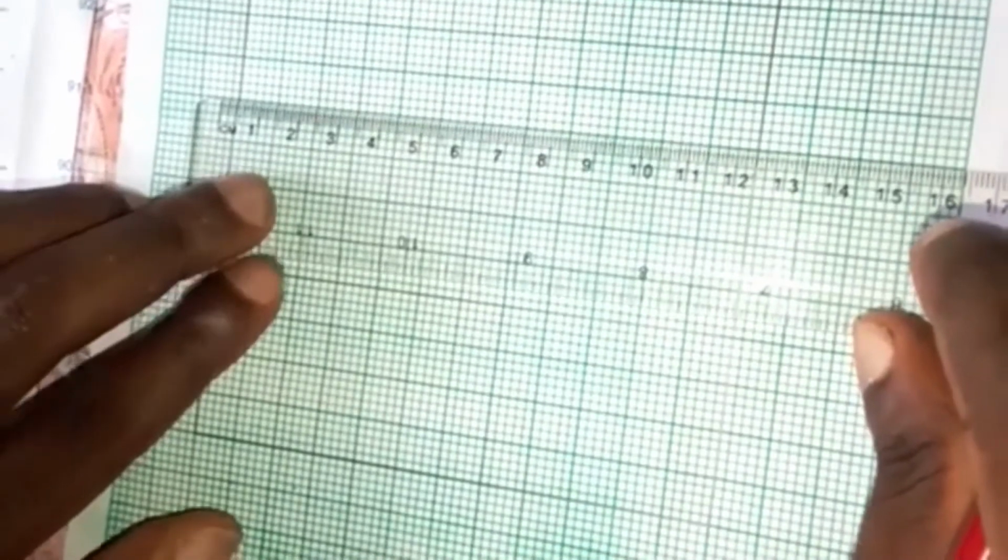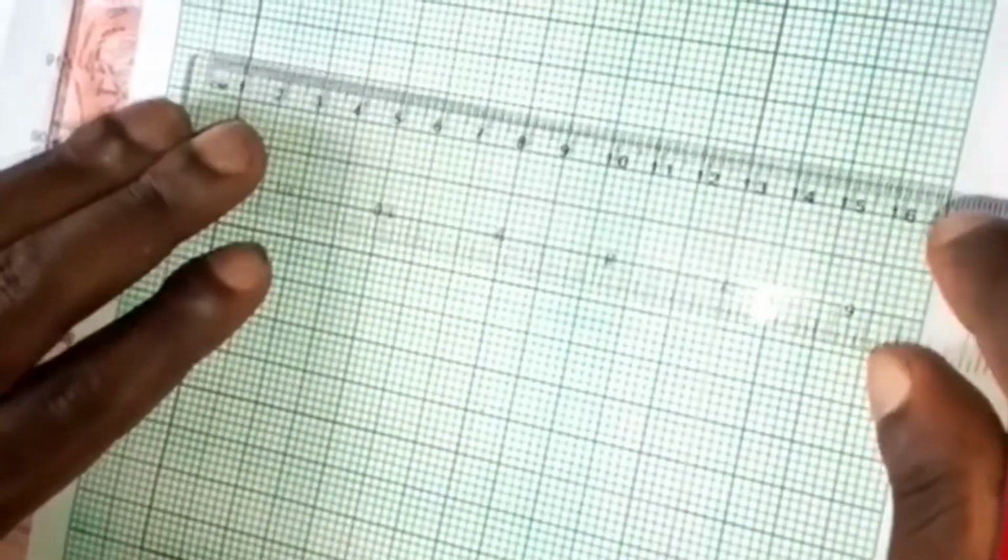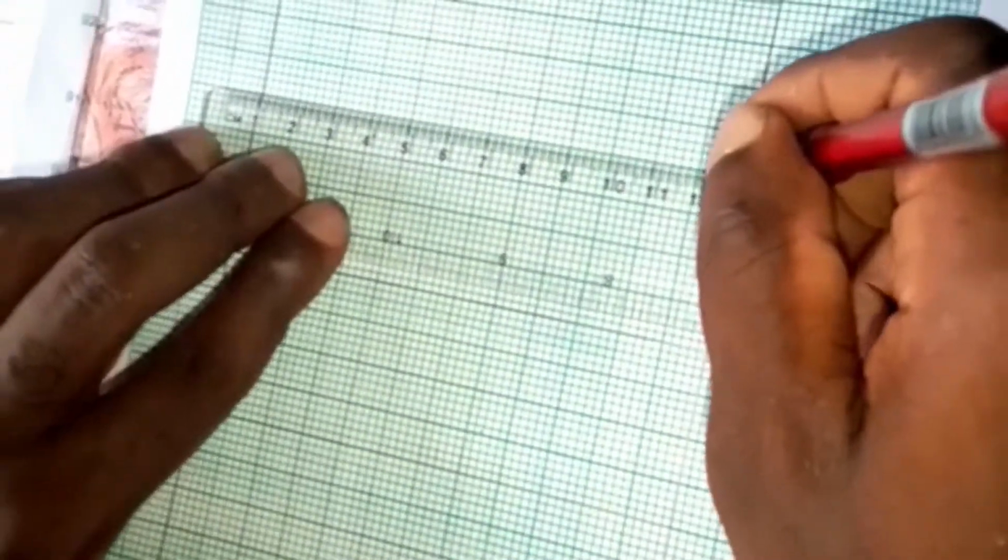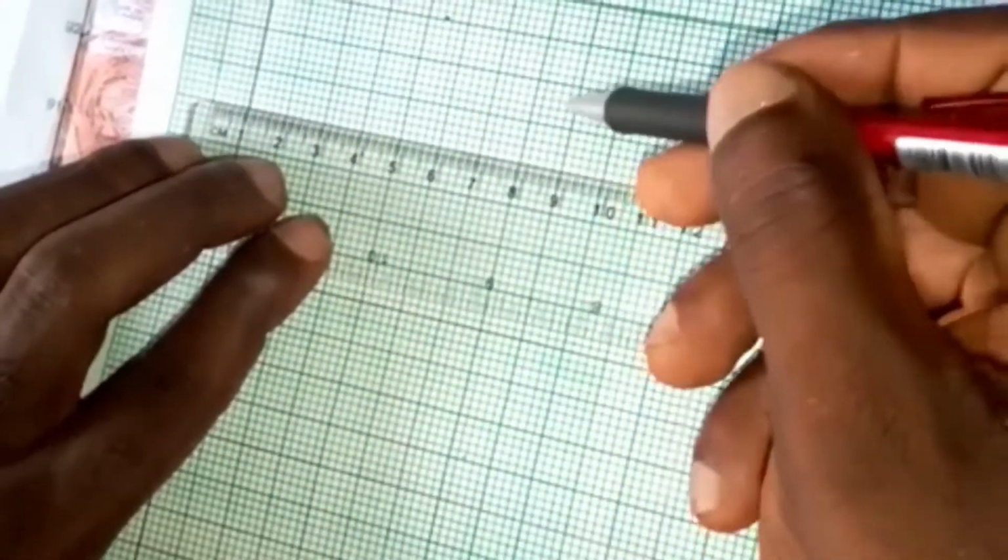This is what I'm going to do. I'm going to count, since each of the graph paper boxes is 1 centimeter. I'm going to count 4 of it. 1, 2, 3, 4. And here I place a ruler and I draw. I count again. 1, 2, 3, 4. Place my ruler here. Next one, 1, 2, 3, 4. We count here 1, 2, 3, 4.